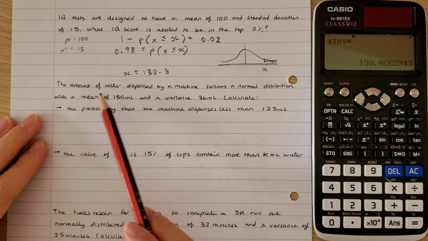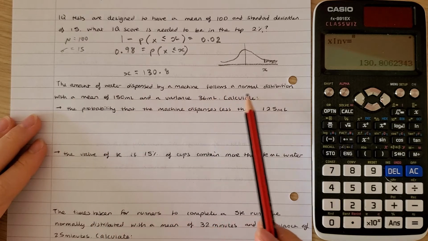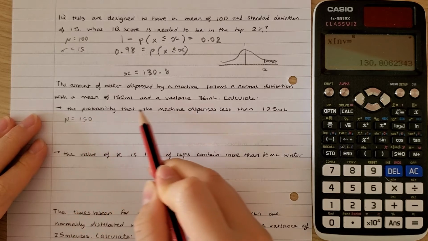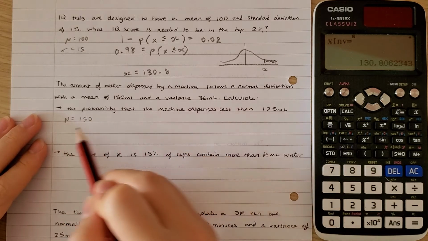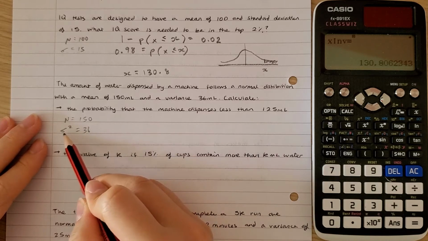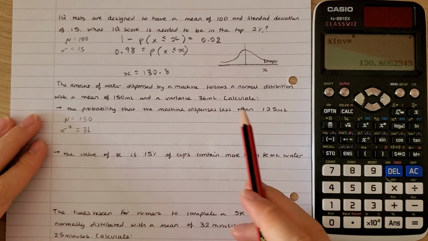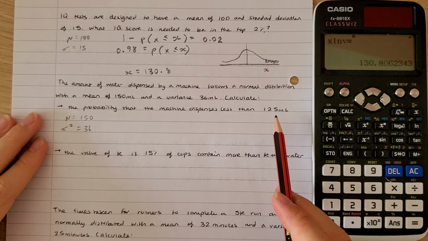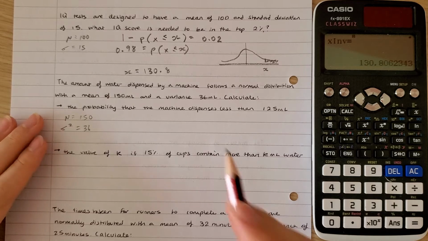Further example, the amount of water dispensed by a machine follows a normal distribution with a mean of 150 and a variance of 36. So variance is standard deviation squared. So the standard deviation is 6. Calculate the probability that the machine dispenses less than 125 milliliters.